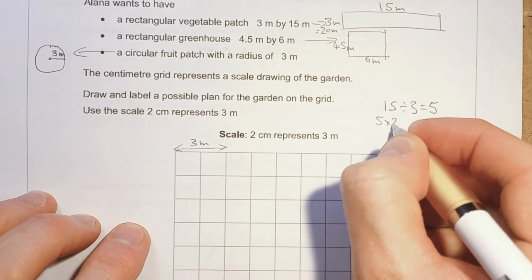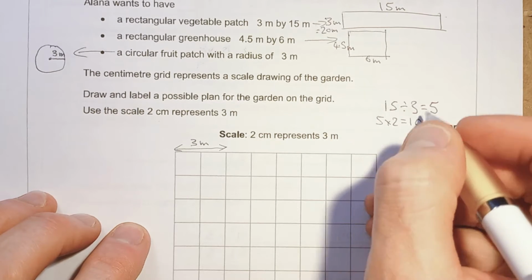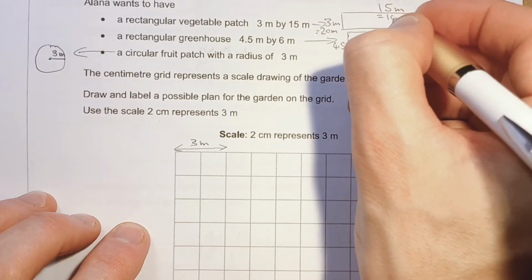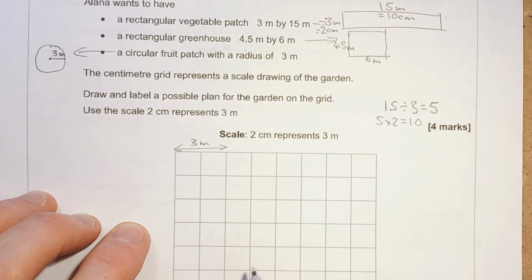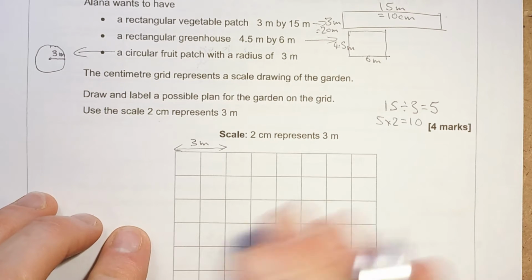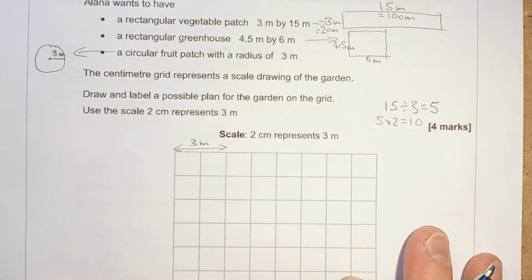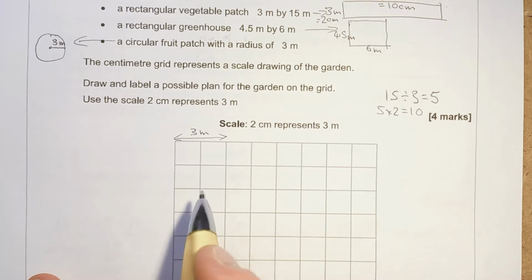Well, 5 times 2 gives us 10. So this is going to be 10 centimetres on our diagram. In fact, I'm going to draw that one on first so we can work with that. So we need it to be 10 squares or 10 centimetres.